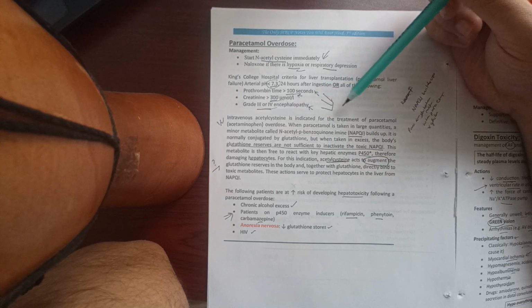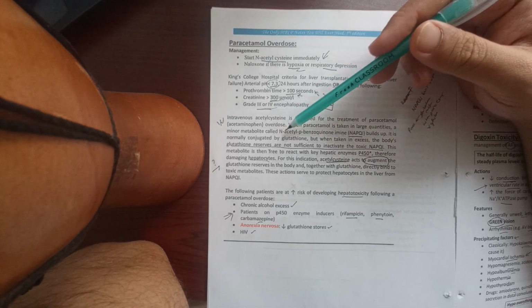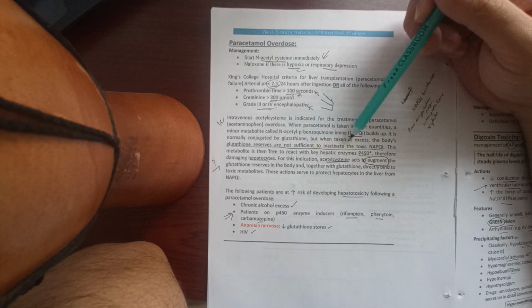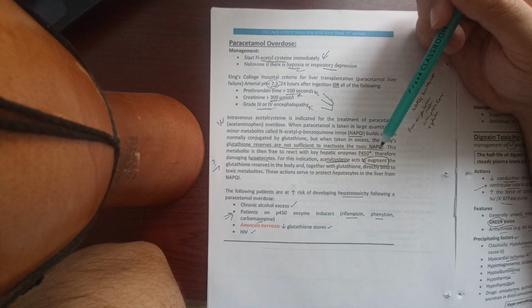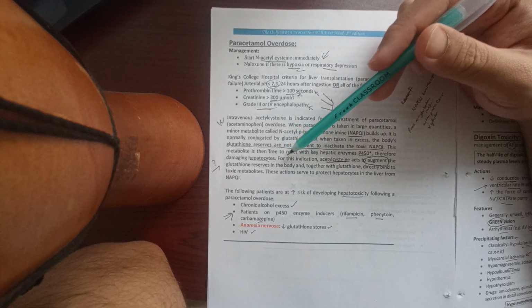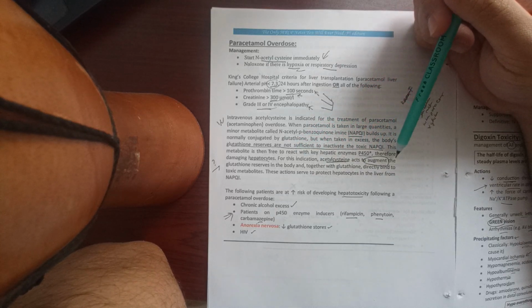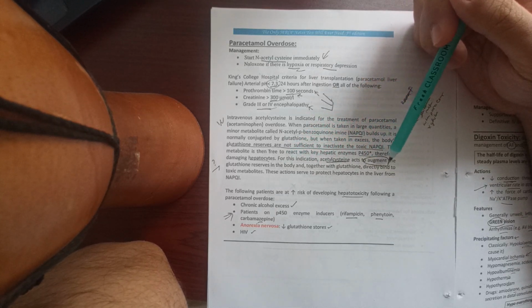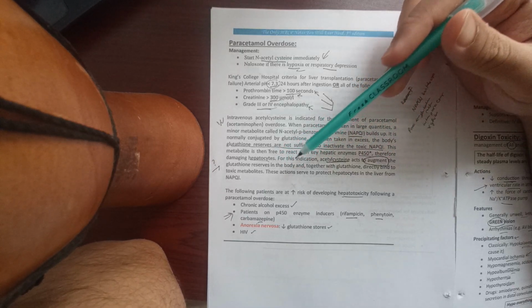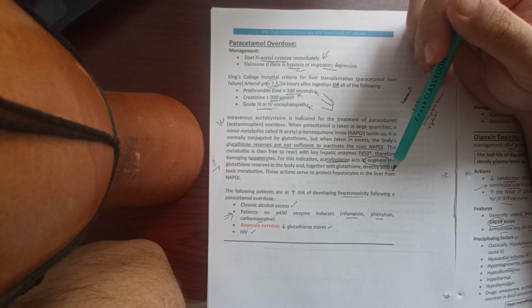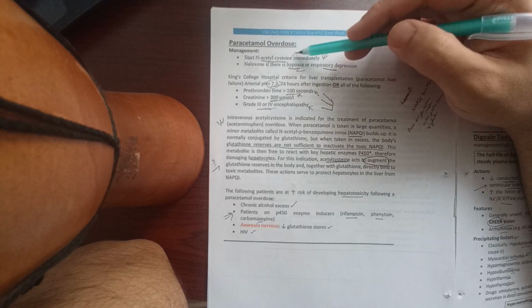IV acetylcysteine is indicated for the treatment of paracetamol acetaminophen overdose. When paracetamol is taken in large quantities, a minor metabolite called N-acetyl-p-benzoquinone imine, NAPQI, builds up. It is normally conjugated with glutathione, but when taken in excess, the body's glutathione reserves are not sufficient to inactivate the toxic NAPQI. This metabolite is then free to react with the key enzyme P450, therefore damaging hepatocytes. For this indication, acetylcysteine augments the glutathione reserves in the body, and together with glutathione directly binds to toxic metabolites. And these actions serve to protect hepatocytes in the liver from NAPQI. So this is the mechanism of how N-acetylcysteine is saving the liver.